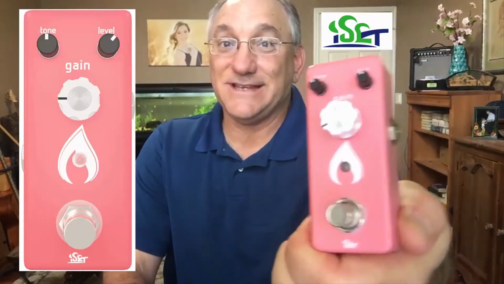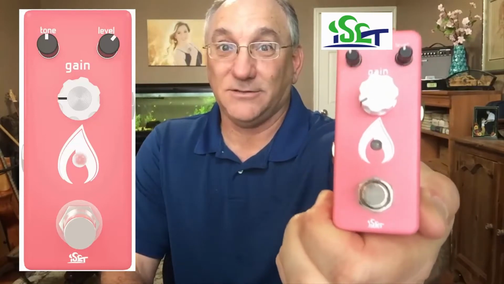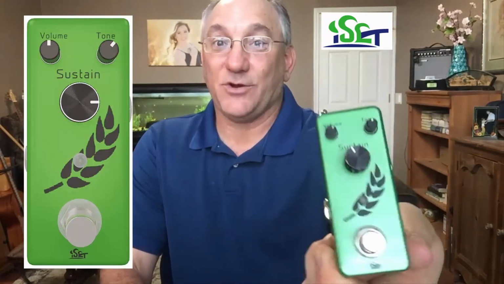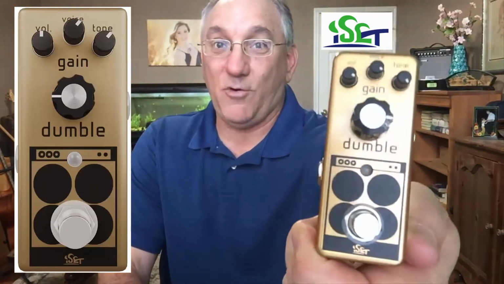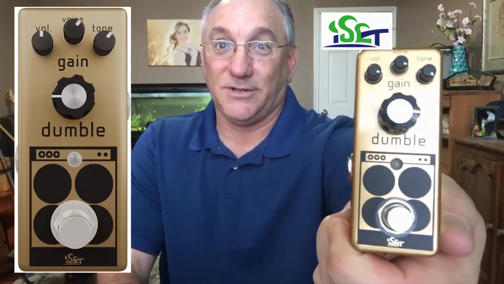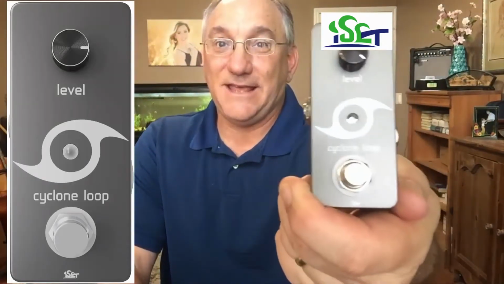The first of these is a distortion pedal. The next one we're going to be looking at is this fuzz pedal, which is a type of distortion. This next one we'll be looking at is another type of overdrive pedal called a dumble pedal. The final pedal we'll be looking at is a Cyclone Loop pedal. So let's go ahead and check them out.